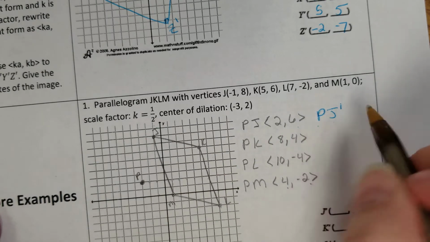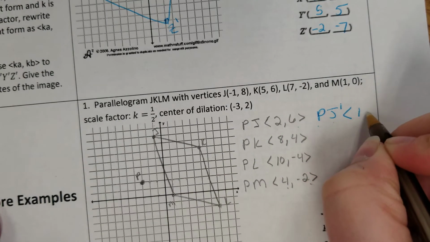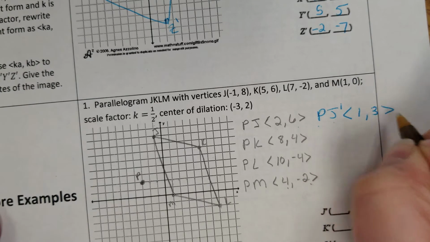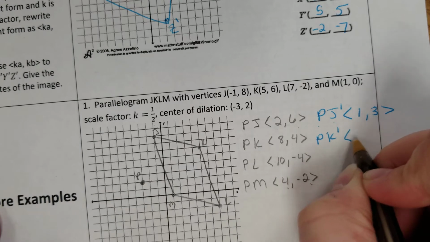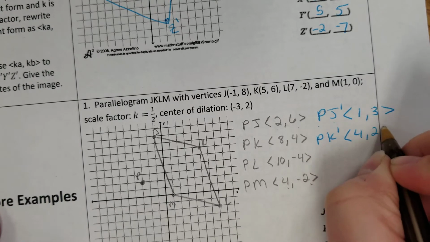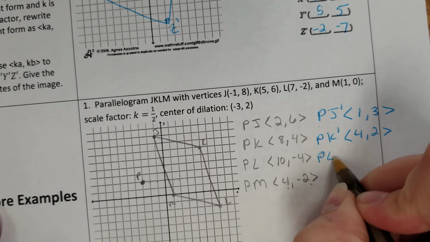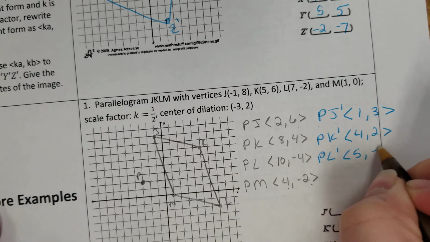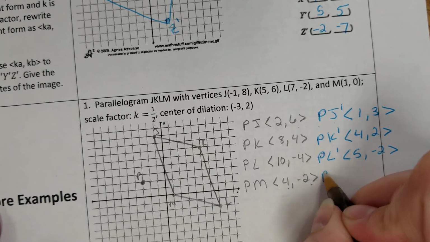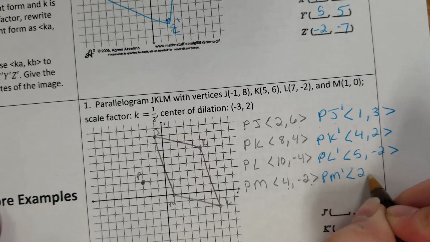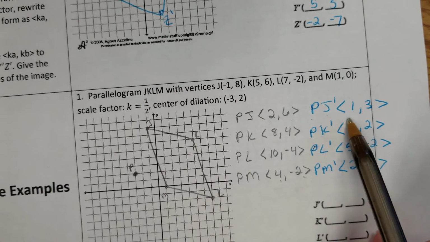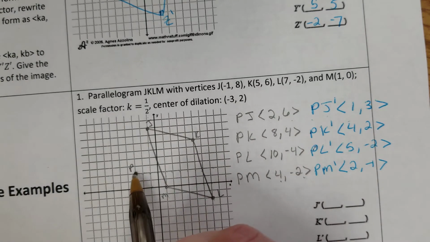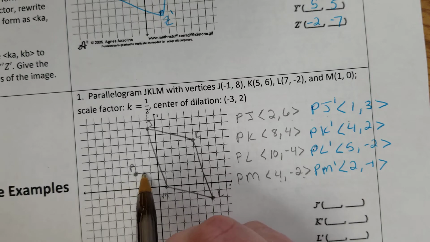So P to J prime is 1 and 3, because that's half of 2 and 6. And then P to K prime is 4 and 2. And P to L is 5 and negative 2. And P to M is 2 and negative 1. And then remember, these are our movements, not a point. So we're starting at P, and that 1, 3 means we're going to the right 1, and then up 3.